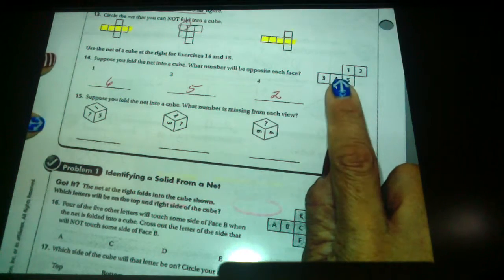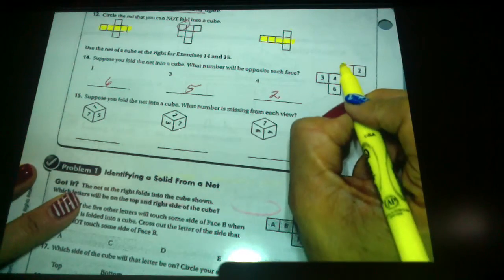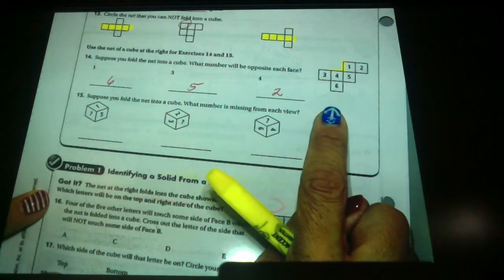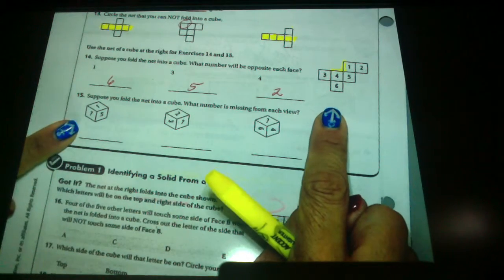So the 4 shares a whole side, right? I know that the 4 also shares a side with 1, because anytime I can make an L-shaped connection, from here to here, won't those two meet when that net is connected? So that 4 does touch the 1 also. So isn't the missing side the 4? So this is 4.